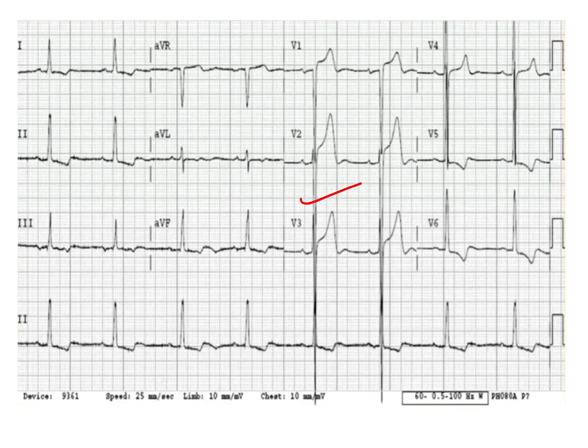Here we see that S waves are quite deep in V2 as compared to the R wave in V1, and R waves are also enlarged in V5 and V6. If we use the Sokolow criterion, the S wave in V1 plus the R wave in V5 or V6, if their sum is more than or equal to 35 mm, it is suggestive of LVH.